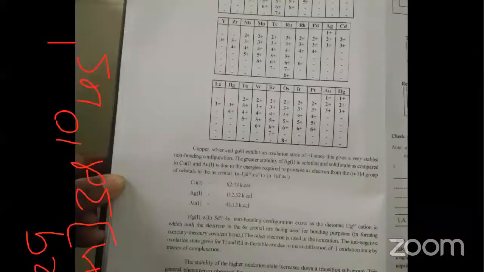Then look at copper. Here the copper atomic number is 29. Its electronic configuration is argon 3d10 4s1. Actually, we could write it like 3d9 4s2, but that is not a stable electronic configuration. Due to the formation of stability, copper takes the 3d10 4s1 electronic configuration.